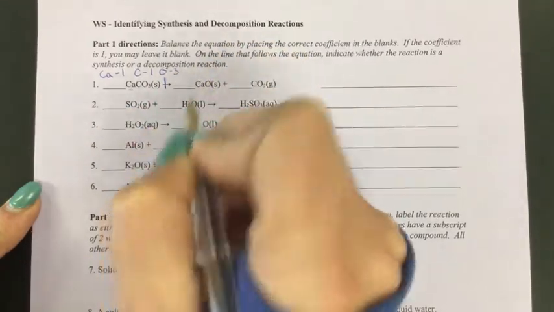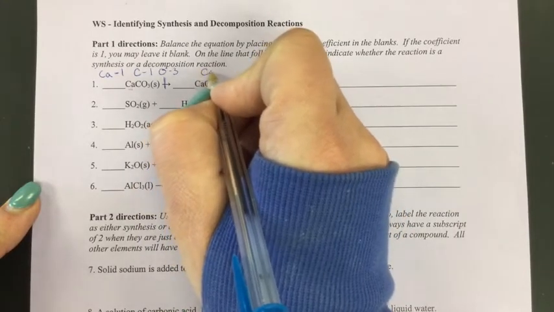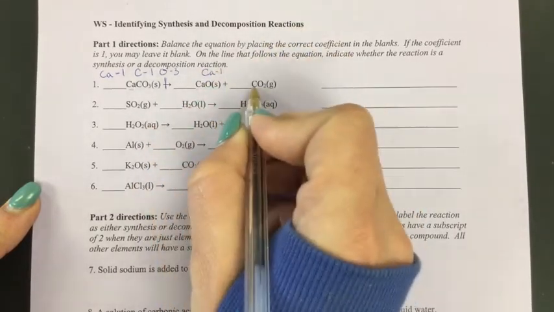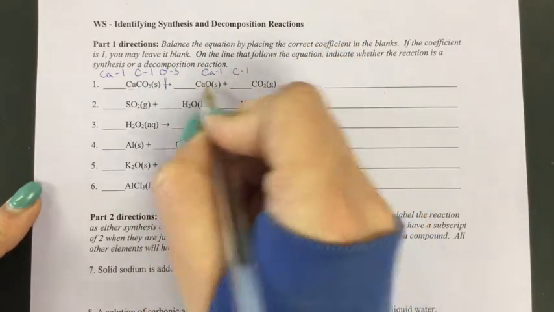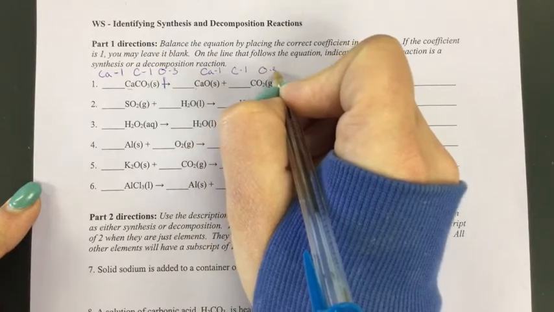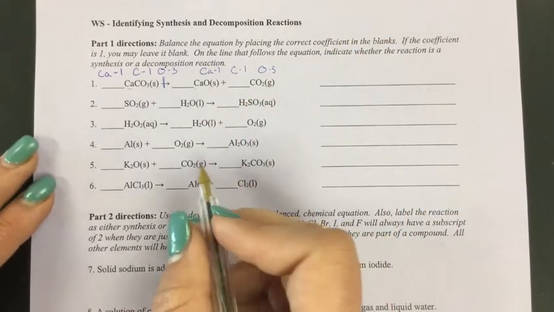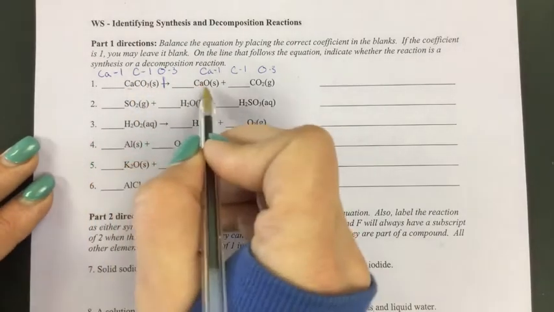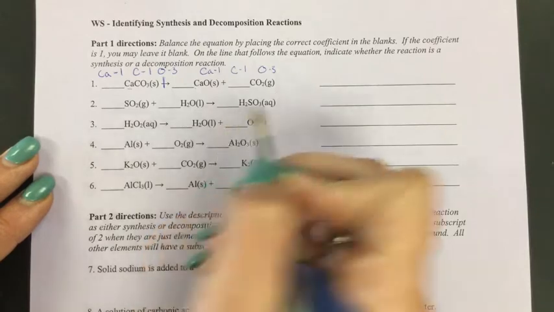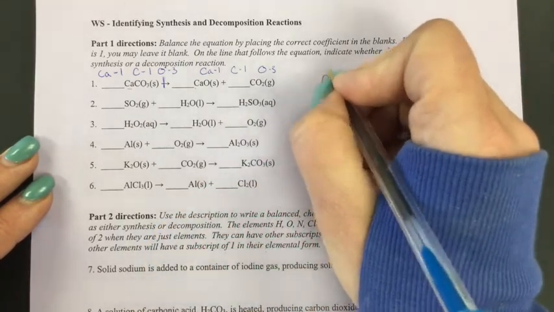On the other side of my equation, I have 1 calcium, 1 carbon, and 3 oxygens. So my first equation is already balanced. I don't need to do anything. Over here, I have one thing that is breaking into 2 things. So that would in fact be a decomposition reaction.